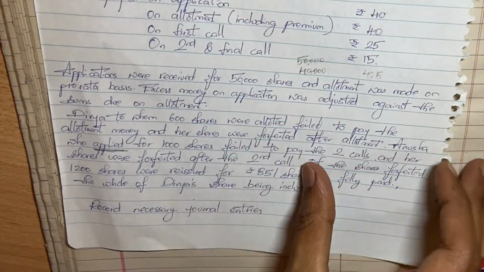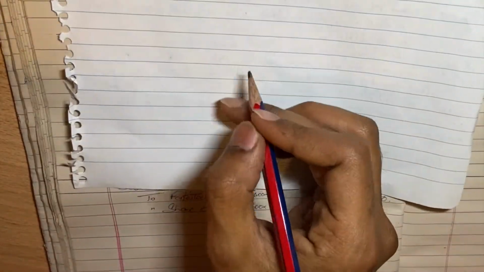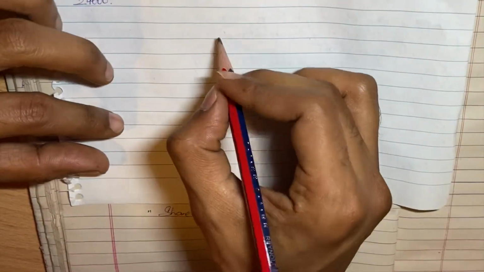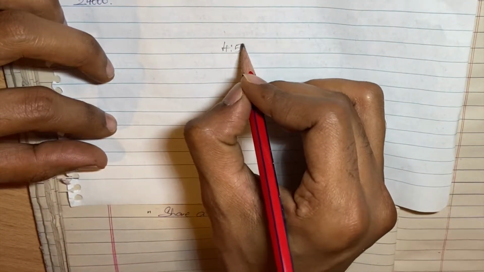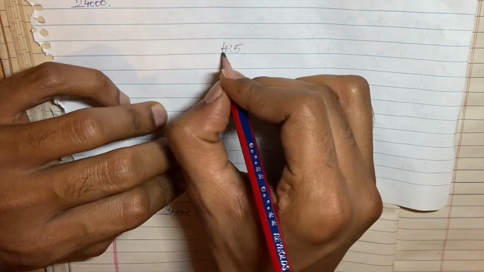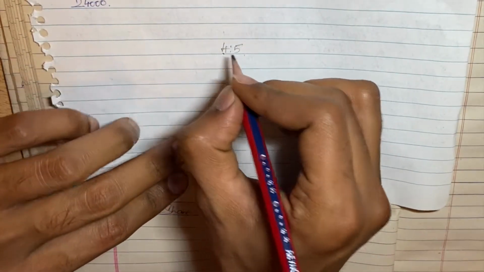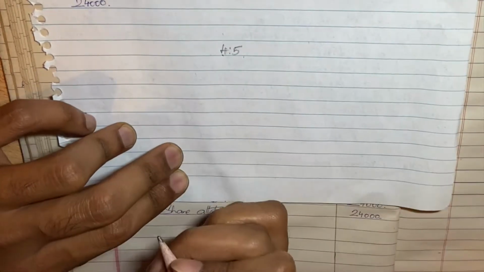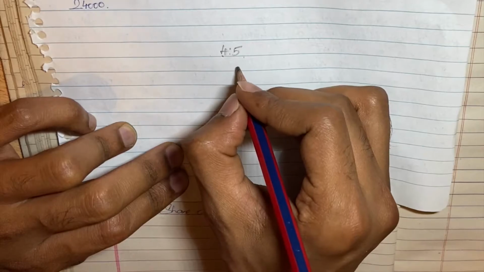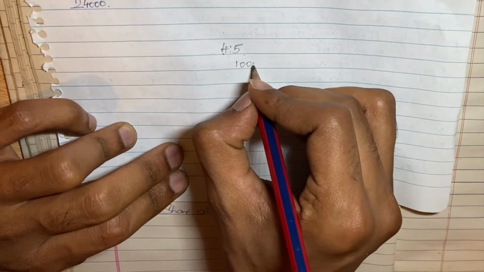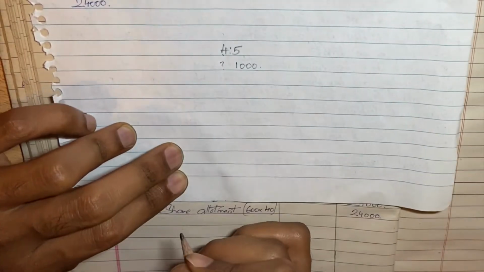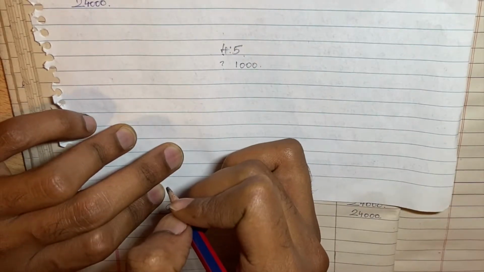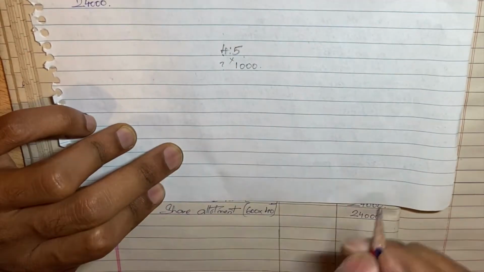So first let's see how many were allotted. The ratio was 4:5. So only 4 shares will be allotted if 5 shares are applied for. So if someone applied for 5 shares, they got only 4 shares. Now she has applied for 1,000 shares according to the problem. So how many shares were actually allotted to her? So the way we do that is just cross multiply.